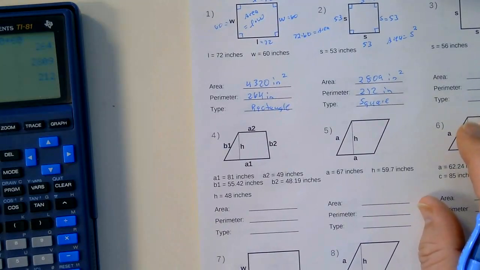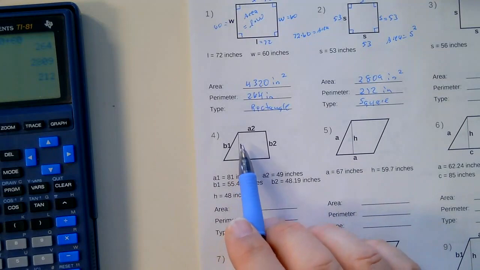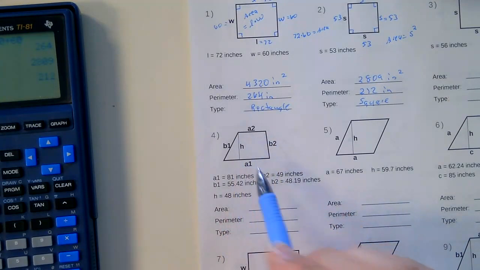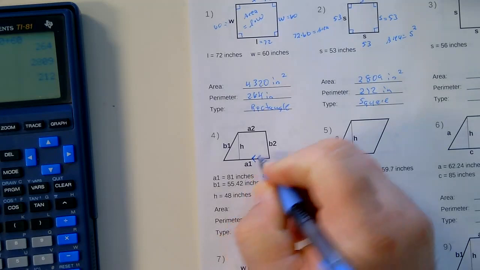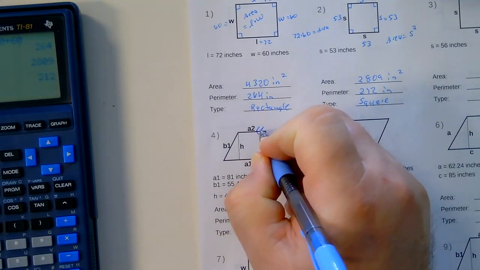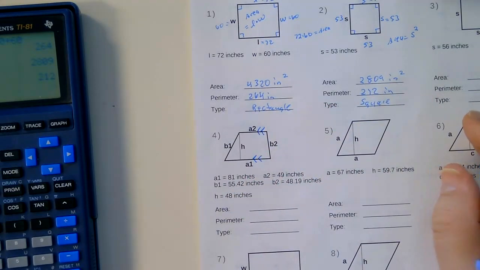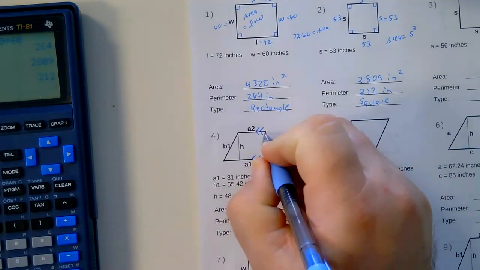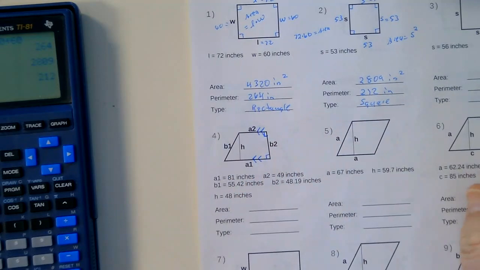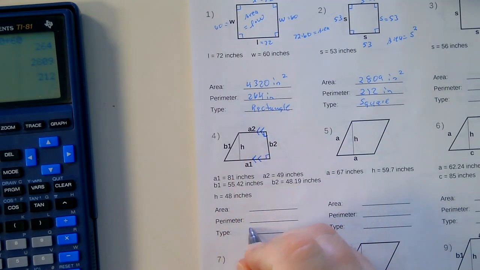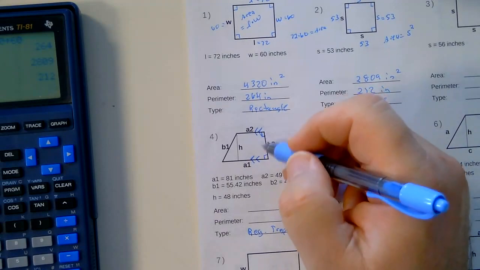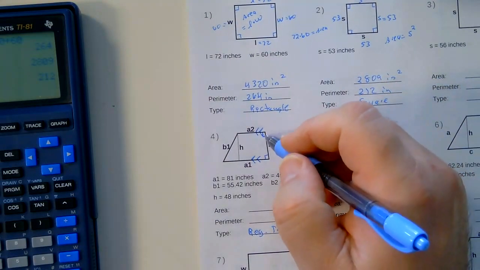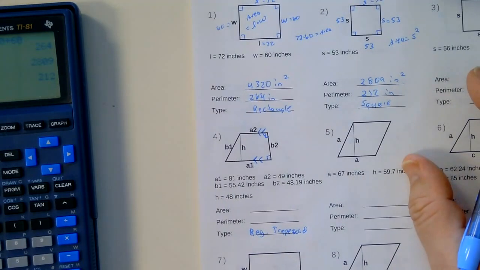Okay, question number 4. Here we have what appears to be a trapezoid. Now to make it a trapezoid, we're going to put these little parallel symbol markings on it. And it looks like maybe there's a right angle sitting in there, top and bottom as well, giving us a nice typical, what I call a regular trapezoid. The requirement being it has 1 pair of parallel sides, top and bottom. And we're going to throw in the right angles there. That'll just help us calculate things.